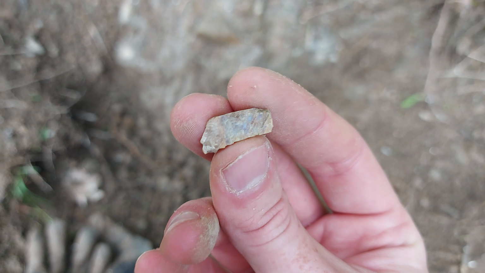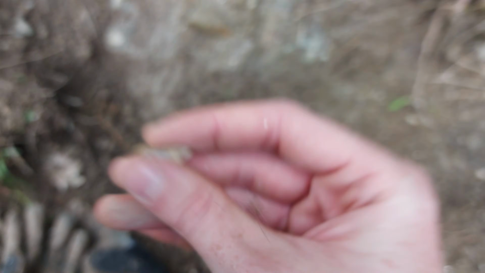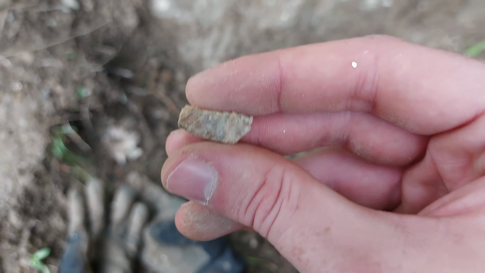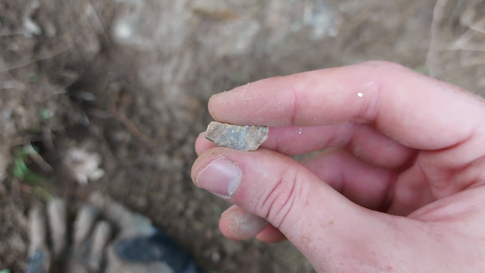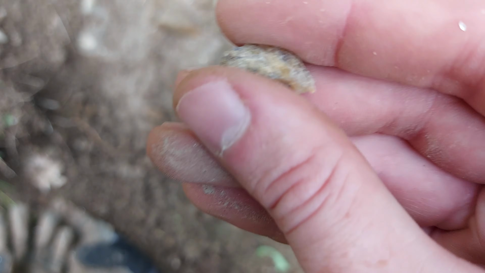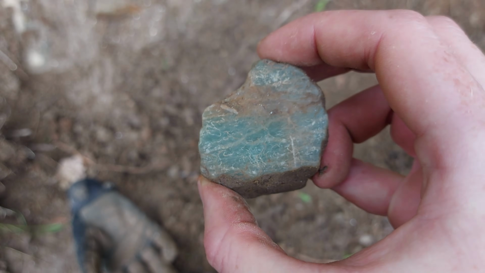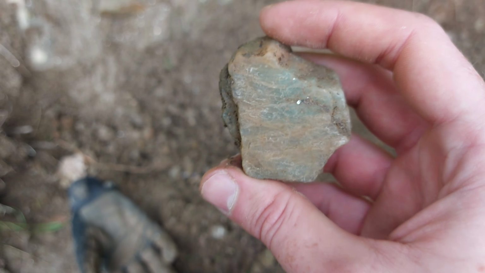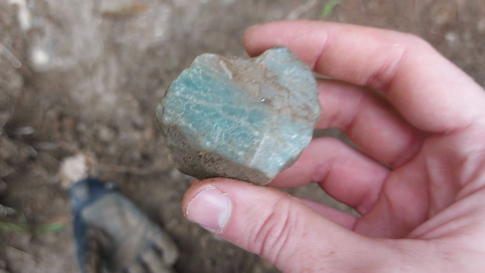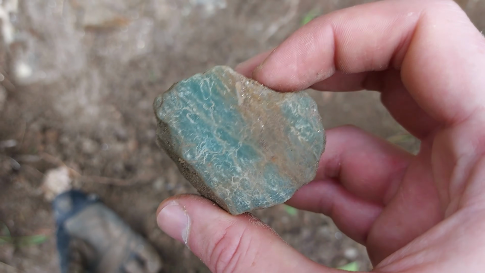Just picked this guy up. Got just a tiny flake of peristerite. I was digging in the material, and I saw the blue silver sheen. It's kind of hard, it's not picking up on the camera, but it's there. I just pulled out this lovely chunk of really, really dark blue Amazonite. This is the really good stuff.